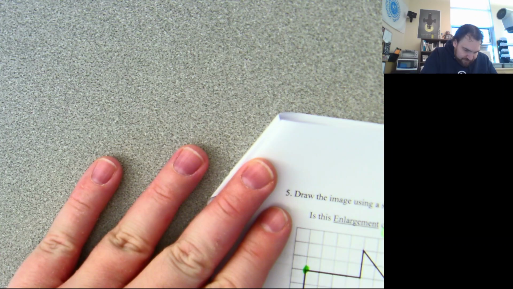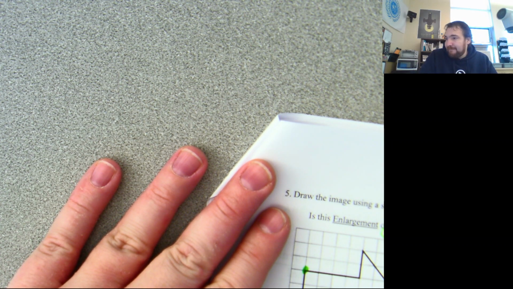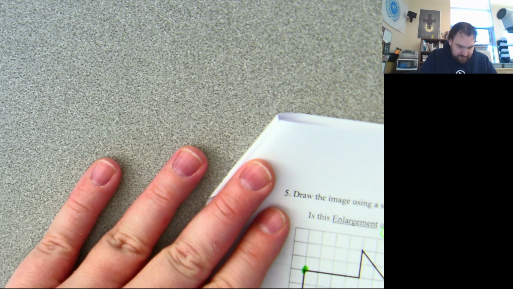One, two, three, 4, 5, 6. Go with 2. 1, 2, 3, 4, 5, 6. Two is going to be 2/3, 2/3, 2/3.